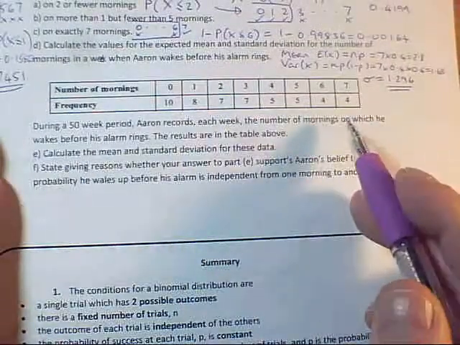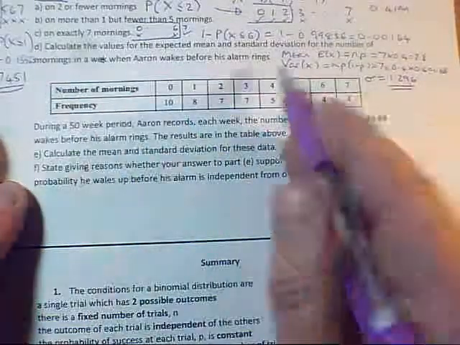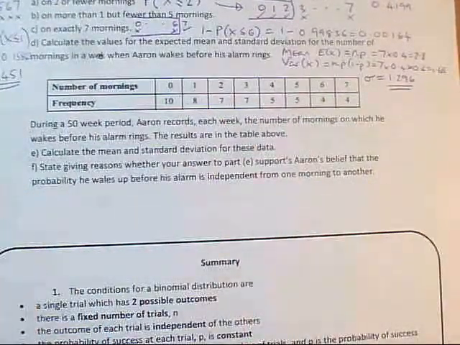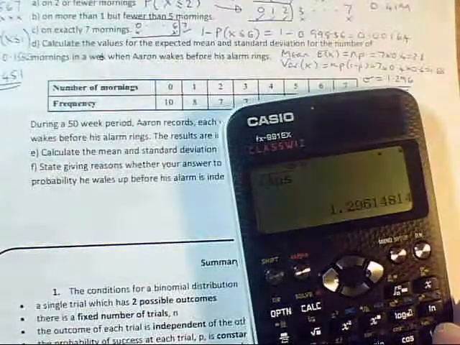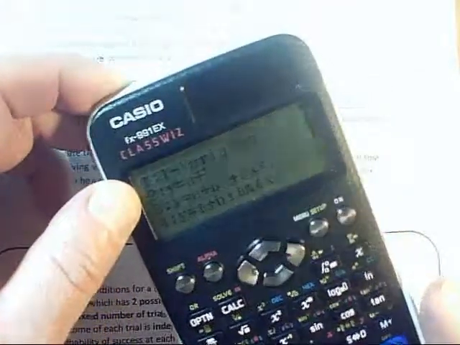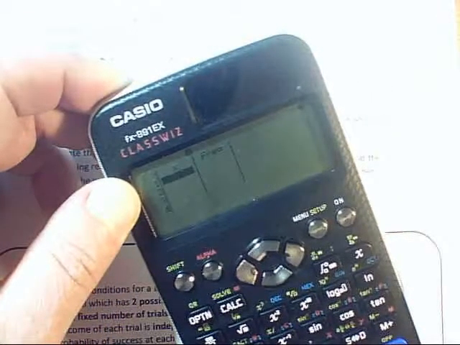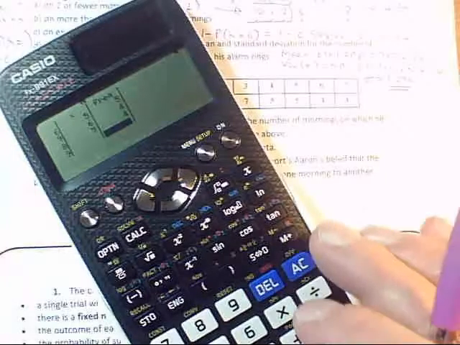Now I've got a bunch of frequency data, and I've got to get the mean and standard deviation for the data from the table. So this is now going into the calculator again. I want mean and standard deviation of sample data, so I'm going into statistics mode, and I need 1-var mode, and I need to enter my frequency data into here, which I've now done.